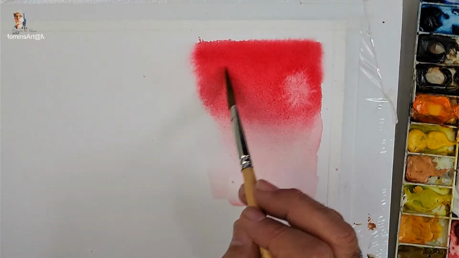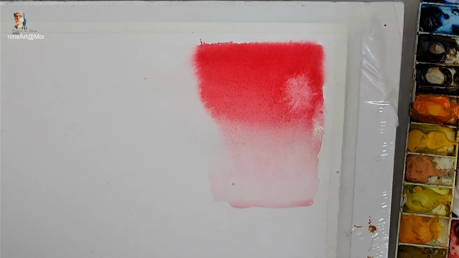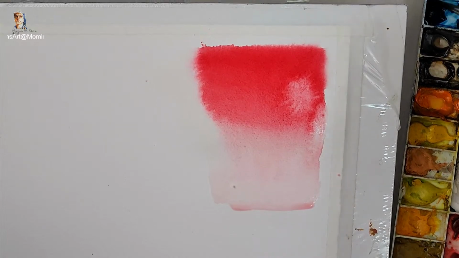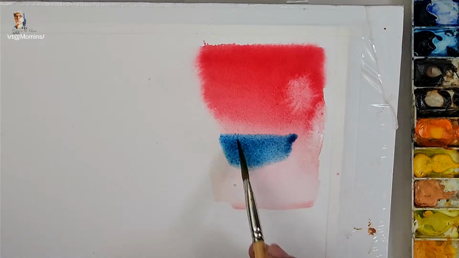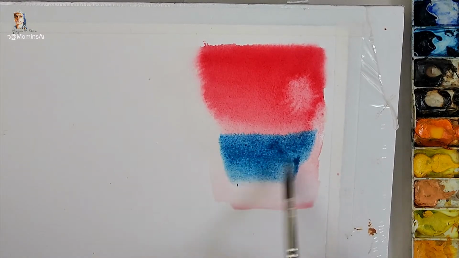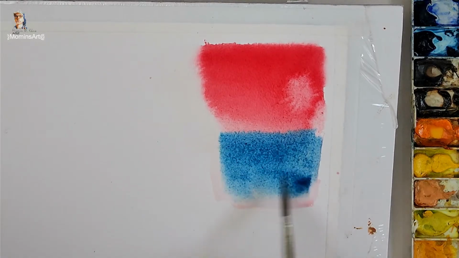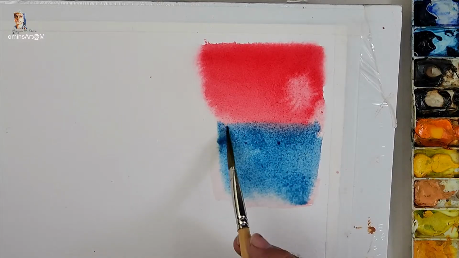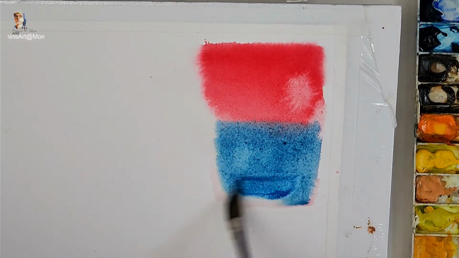Let me pick up a Prussian blue, mix it up in my palette, and now I will put some Prussian blue on the bottom. What happens? When the Prussian blue mixes with the red, it will create a little bit of purple color, which I don't need.